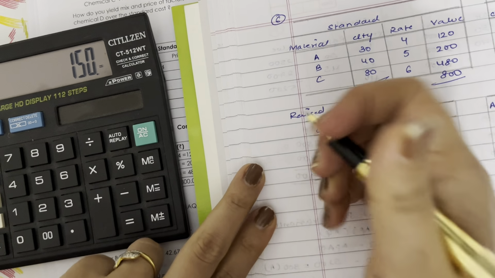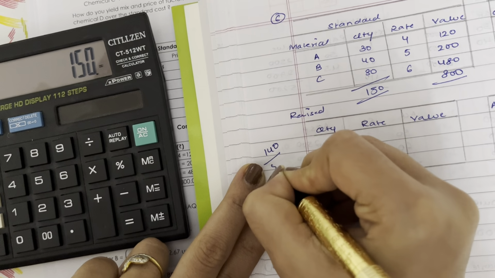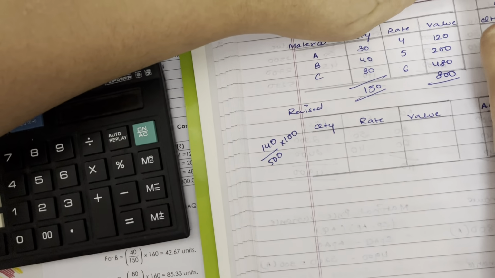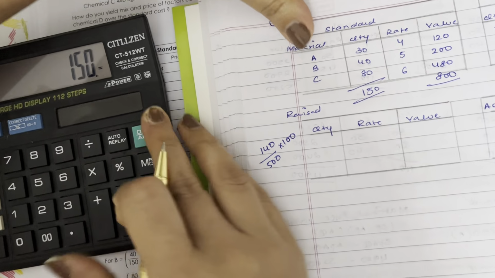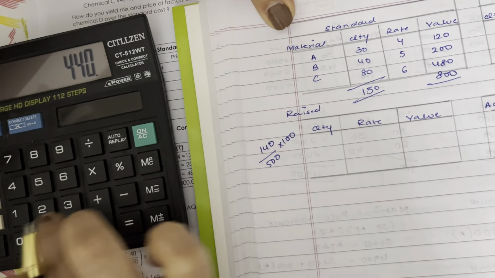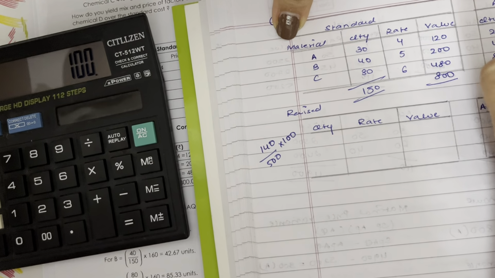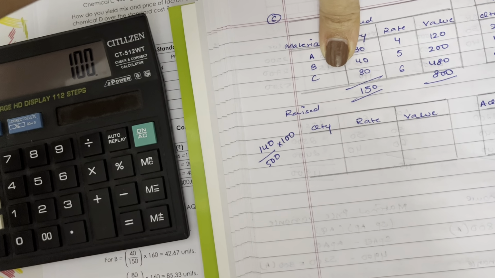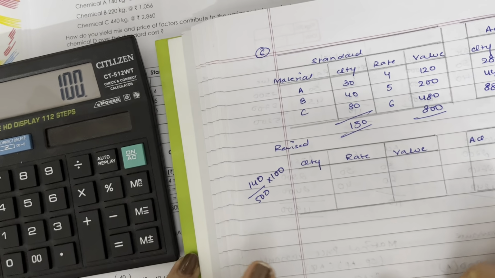So how have I calculated? 140 upon 500 into 100 which gives me 28 kgs. Then it gives me 44, and the last one is 440 divided by 500 into 100 which gives me 88 kgs. So the rate will be, again, rate also I'll have to calculate.